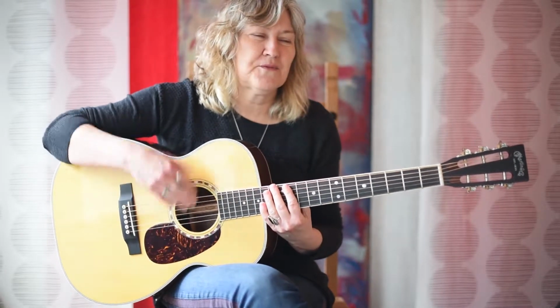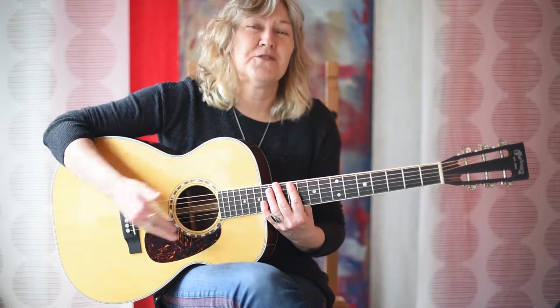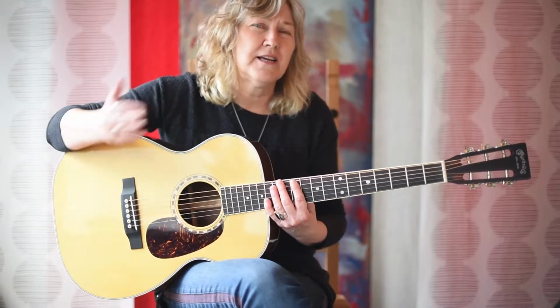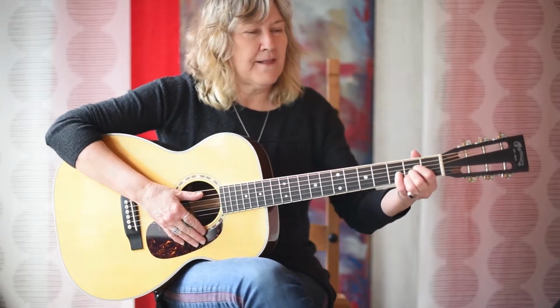Example 3 takes you through A sus4, D sus4, and we add in E sus4 in a progression that you might see typically, a 1-4-5 progression.